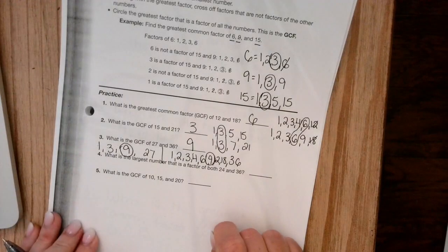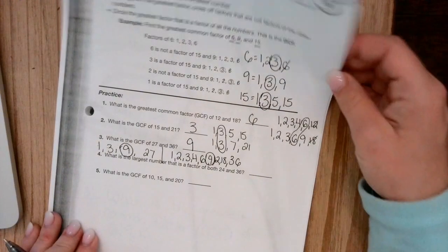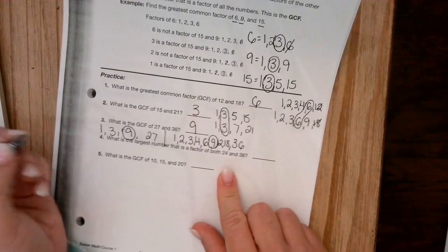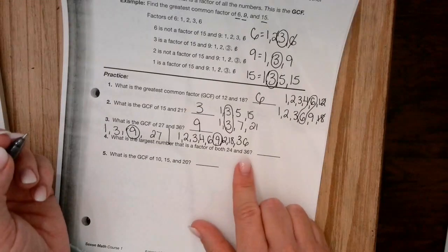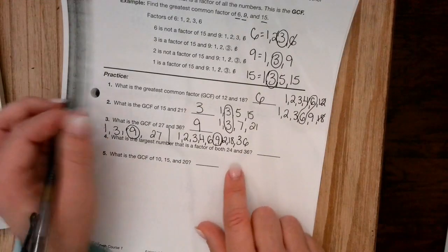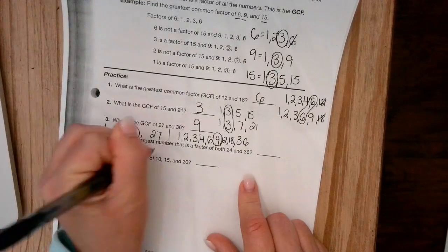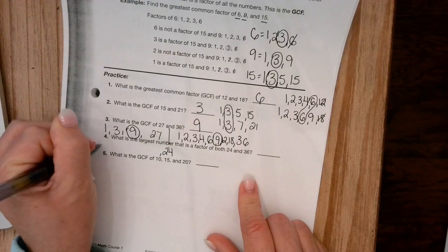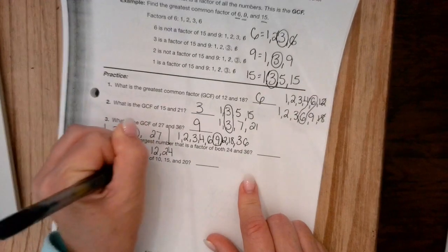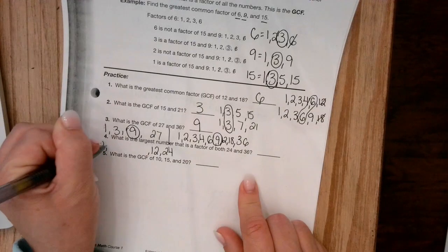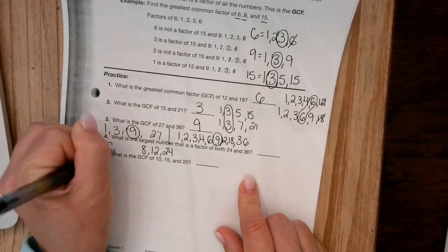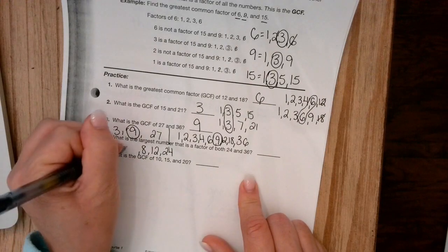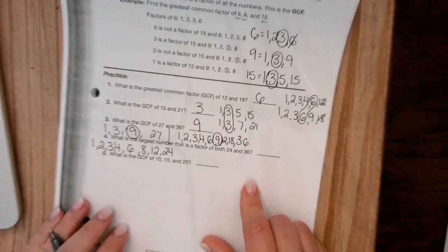Okay. Number 4, so I have 24 and 36. Okay, so this one is going to require a lot of factors because these are both pretty high even numbers. So I'm going to list those out. So I have 1 and 24, and I have 2 and 12, then 3 and 8, and then 4 and 6 for 24.